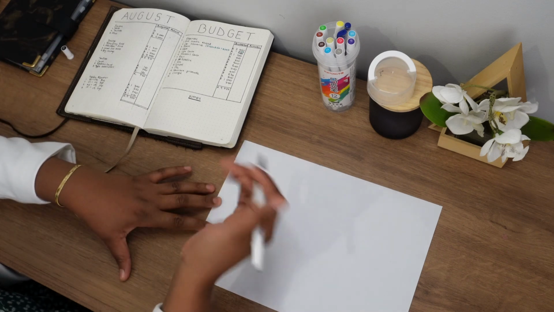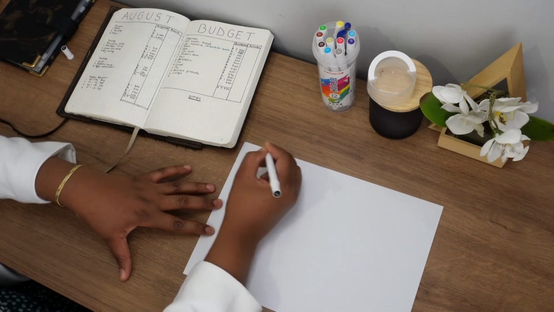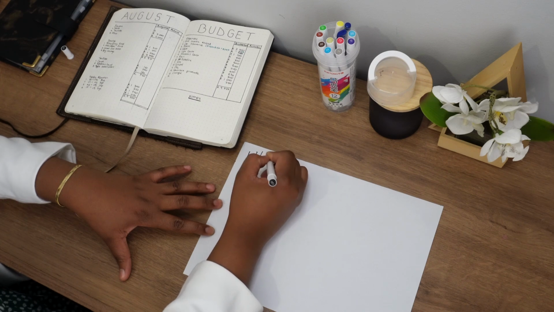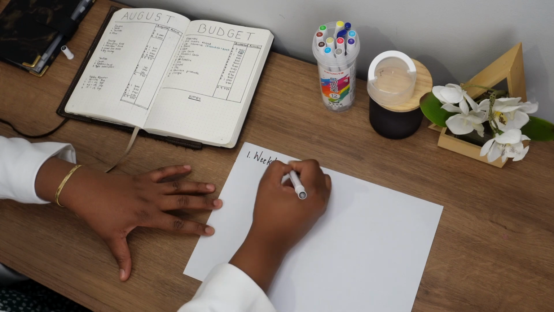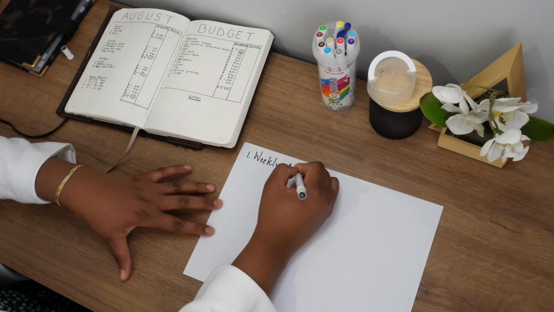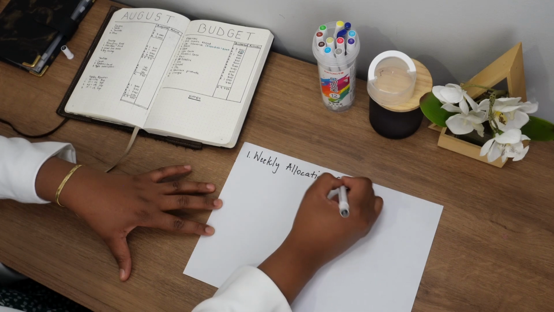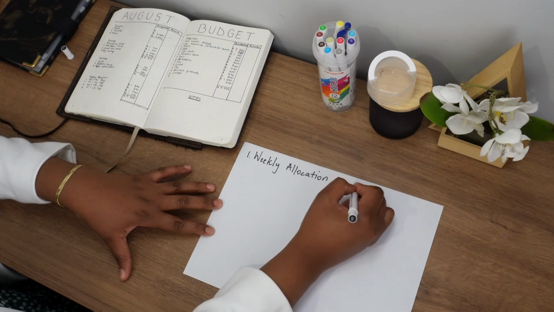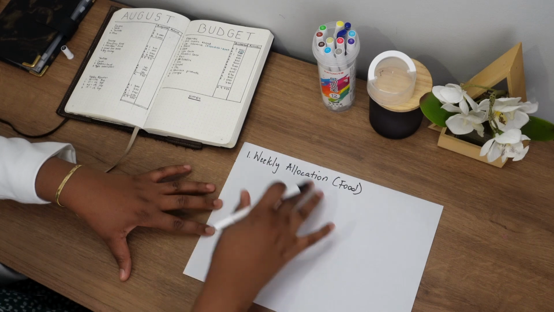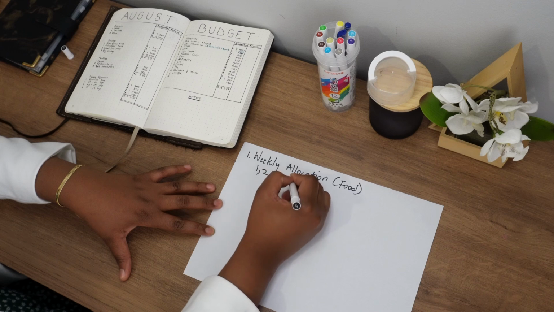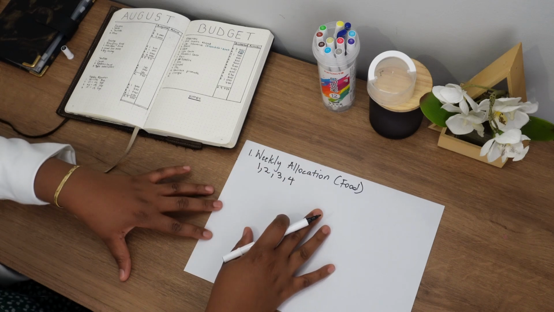For me, the first thing that I have is my weekly allocation. My weekly allocation normally is for food. So basically this is food, and I would have week 1, week 2, week 3, and week 4. That would be my weekly allocation.